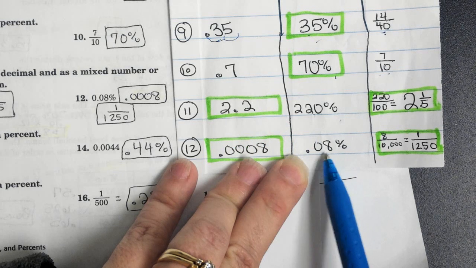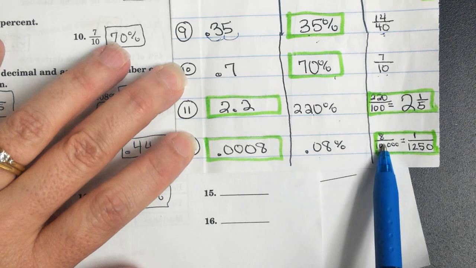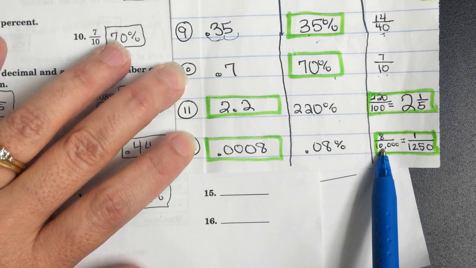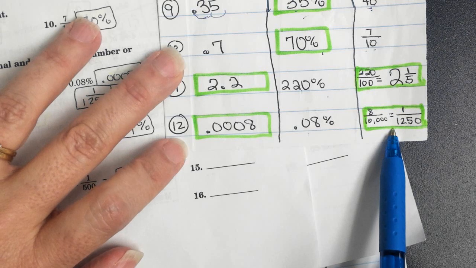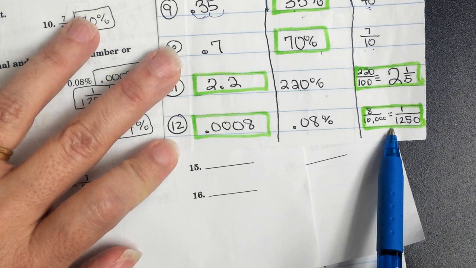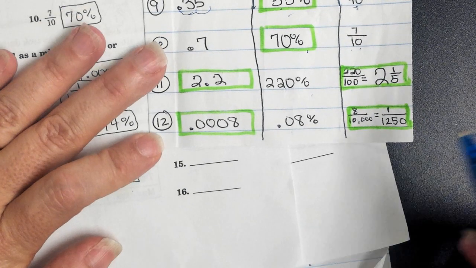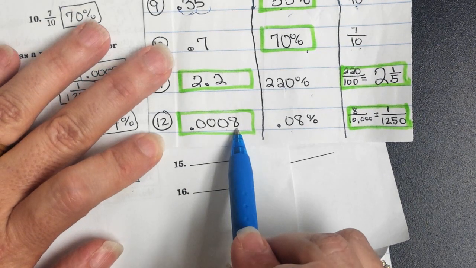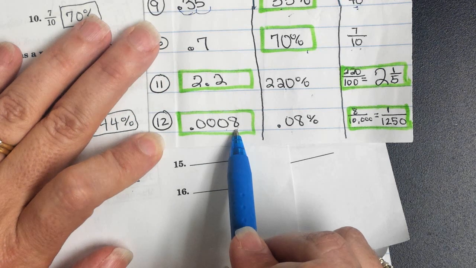Same thing here. I know that 8 is in the 10,000ths column. And then, yes, you've got to know how to simplify because the ABC button won't work. When you read this number, 0.0008, it is officially 8 10,000ths.